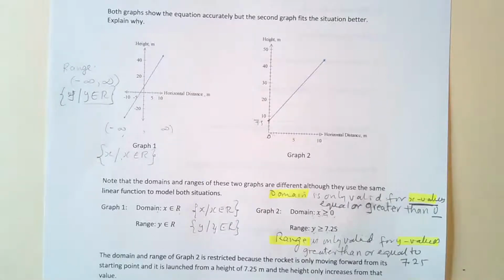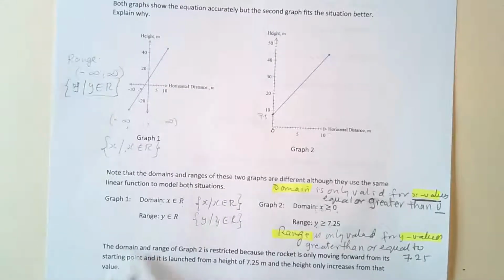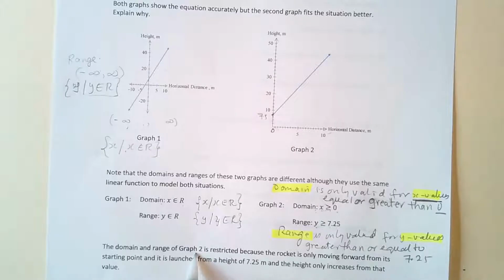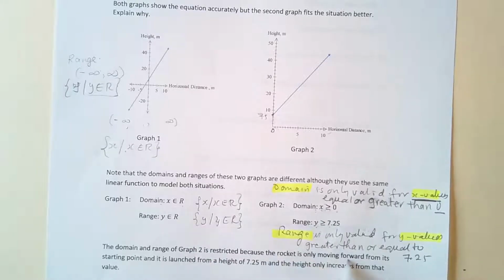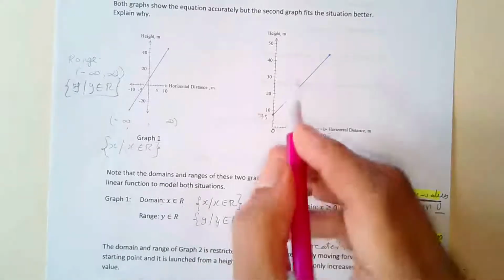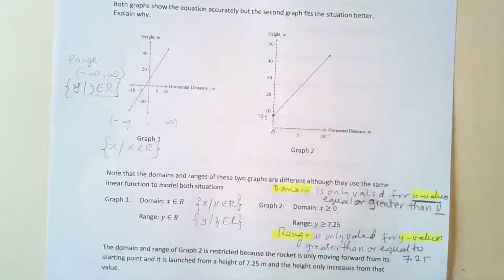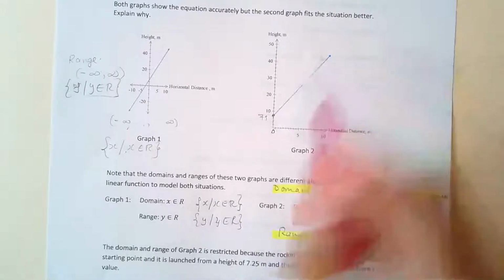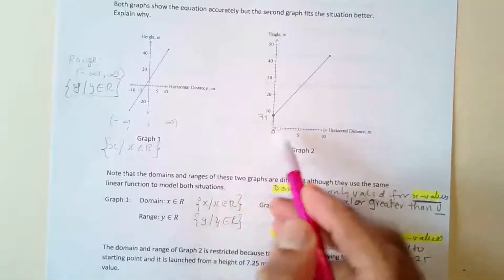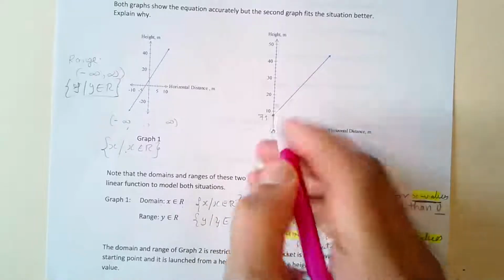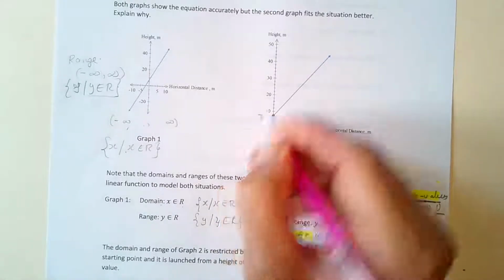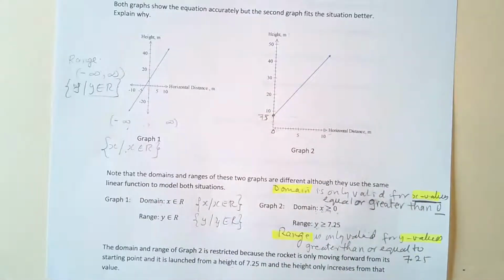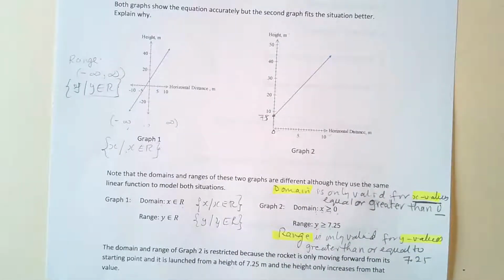So we're looking at a problem that refers to that. We can say the domain and range in graph 2 is restricted because the rocket is only moving forwards from the starting point. So the starting point is from here. It's moving from there, and it's launched from a height of 7.25. So it's above the ground. So this is your ground level here. So the launch pad is 7.5 meters high. So it's pretty high. It's above the ground. So this means above ground level.